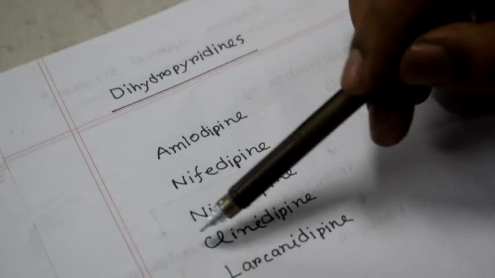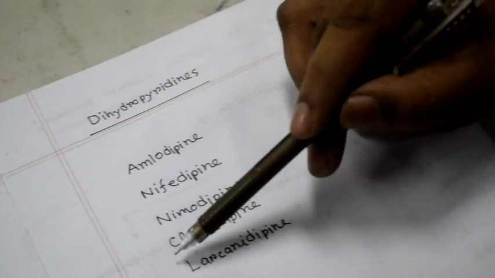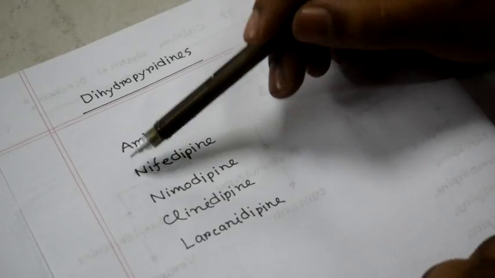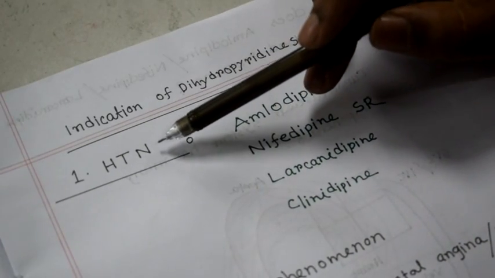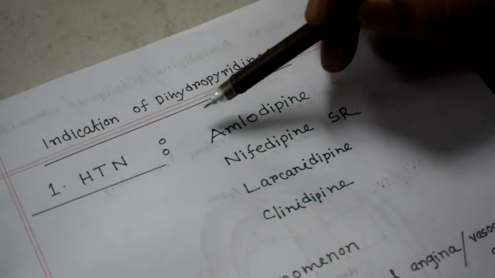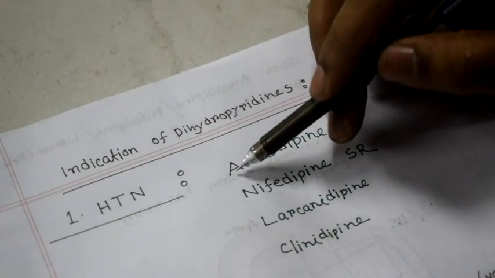So on the dihydropyridine group, important calcium channel blockers are amlodipine, nifedipine, nimodipine, clinidipine, and larcanidipine. We use these calcium channel blockers a lot in the hospital emergency and in our chamber practice. So what are the indications of dihydropyridine? Number one indication is hypertension. This is the most popular and most famous indication. The following calcium channel blockers are used in hypertension. First, amlodipine, second, nifedipine sustained release preparation, third, larcanidipine, and fourth, clinidipine.